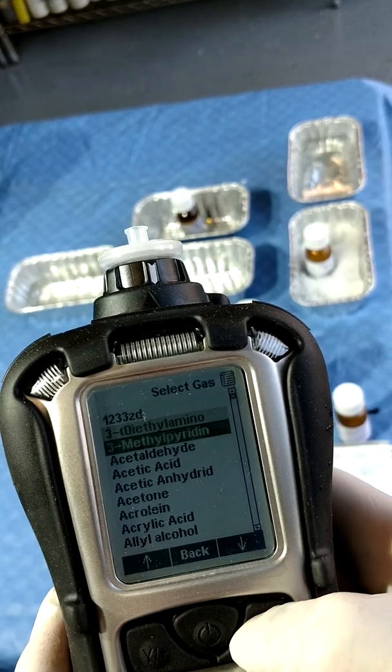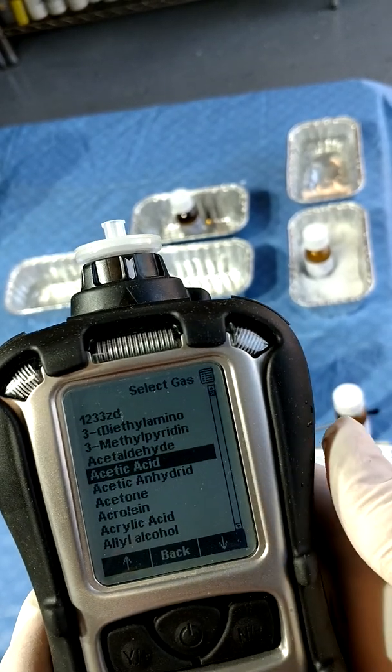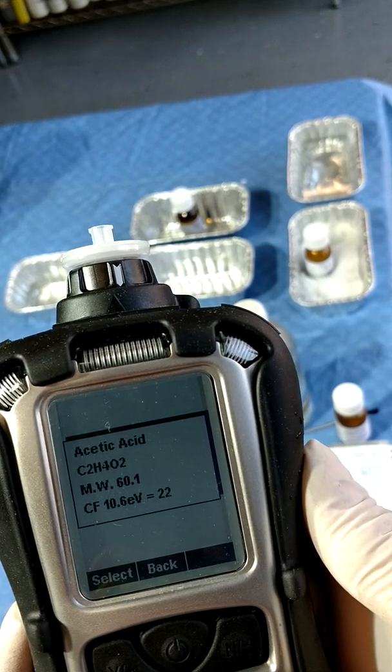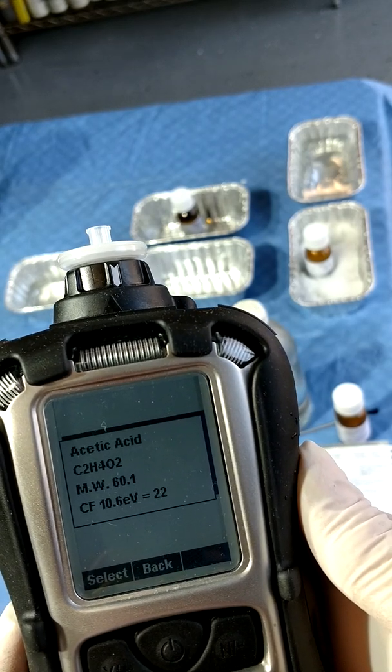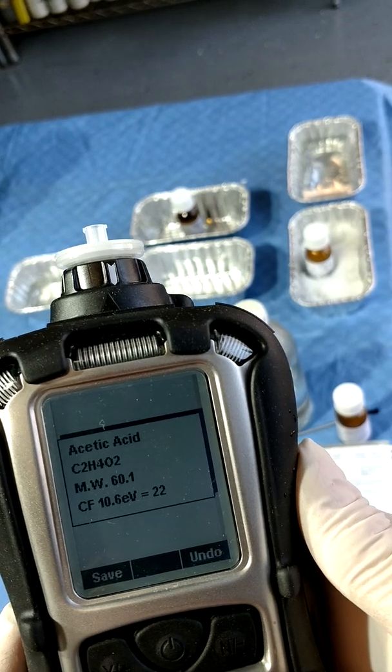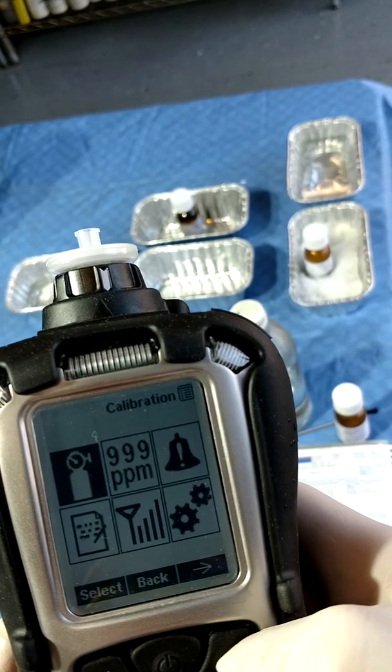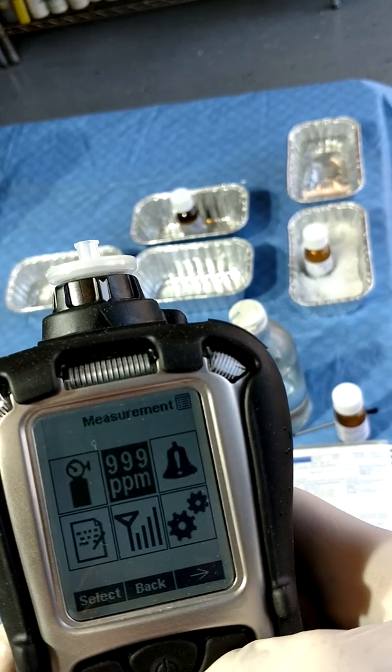Arrow down to acetic acid. Wait. You see the correction factor comes up for acetic acid at 22. Select. Save. Now we're going to go back to measurement again.